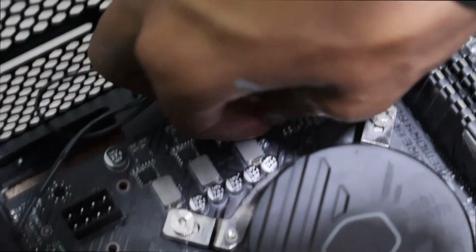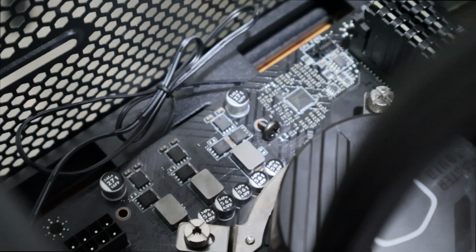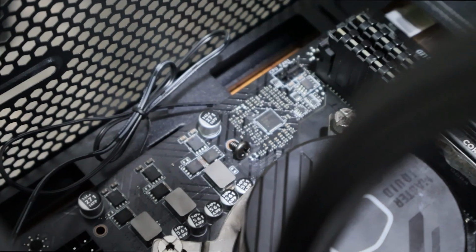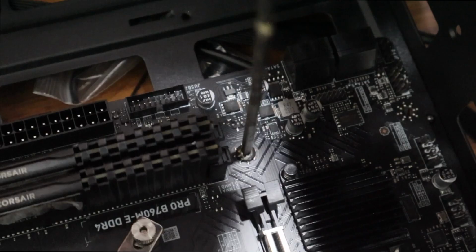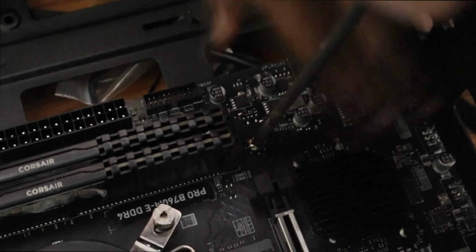As you can see here, just place the screws on four sides of the motherboard and tighten it up. You have to align the motherboard with the screw standoffs, put the screws in, and tighten them up as I'm doing here. I'm not showing the whole process because it is time consuming. I'm giving a rough idea.